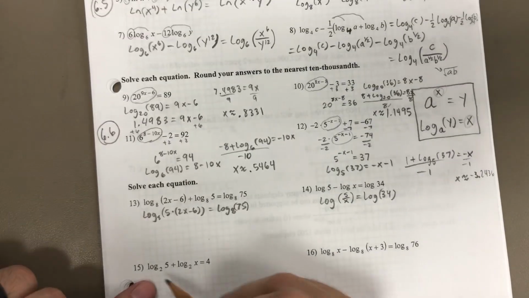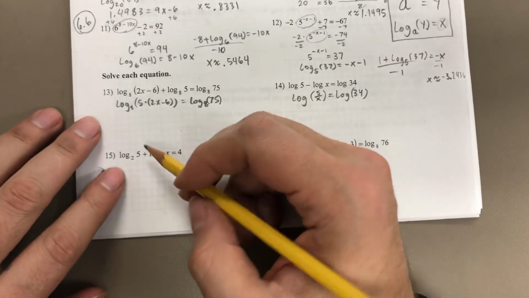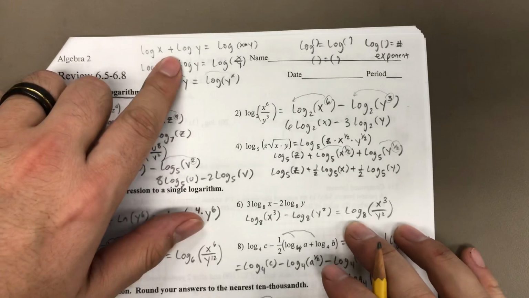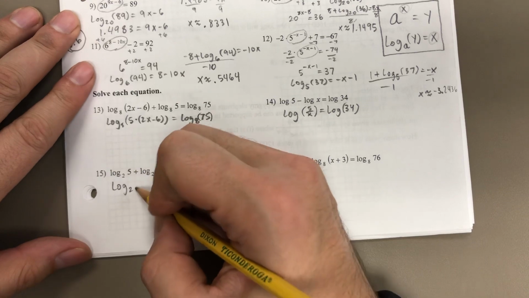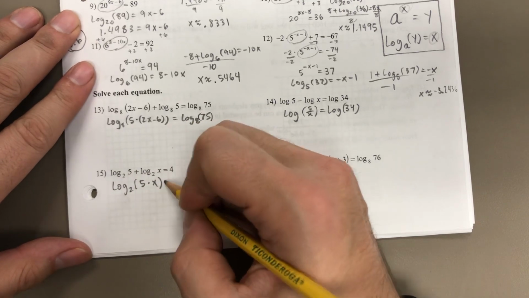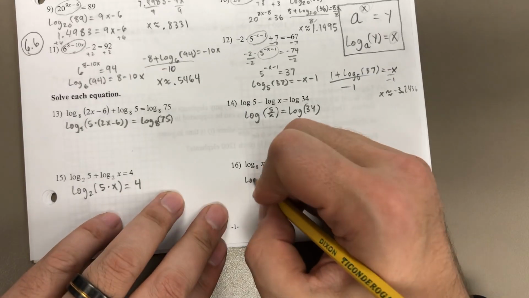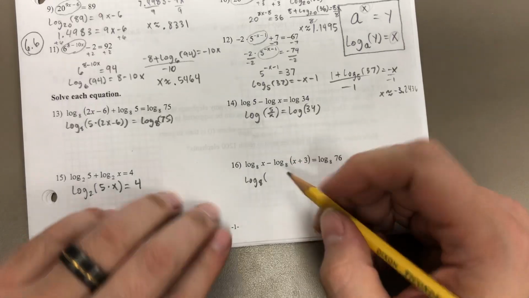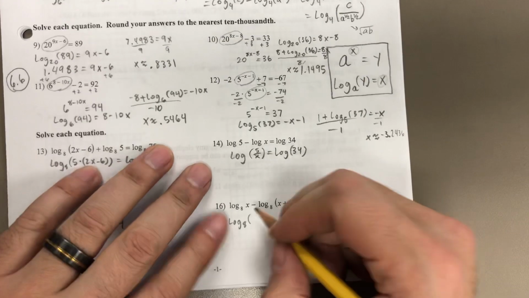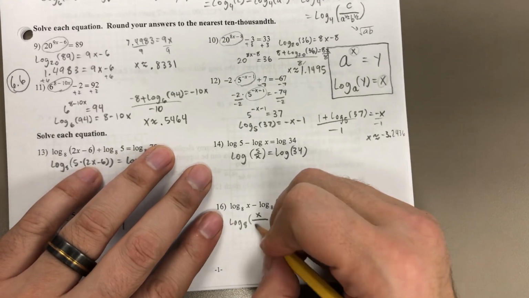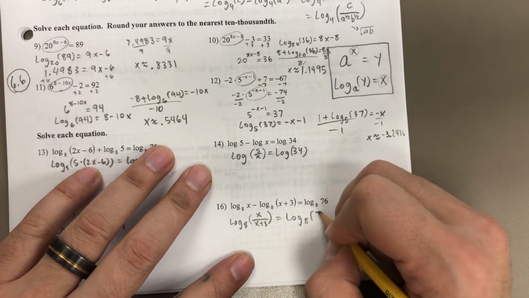And then for number 15, combining these two logs together, so I've got two logs that are adding. Whenever we add logs together, that turns into multiplication. So we've got log base 2 of 5 times x, and that's equal to 4. And then let's combine these two logs together. So I've got log base 8 of, and then it's two logs and they're subtracting. And remember that subtraction turns into division. So this turns into x in the top, and in the bottom it's going to be x plus 3. And that's equal to the log base 8 of 76.